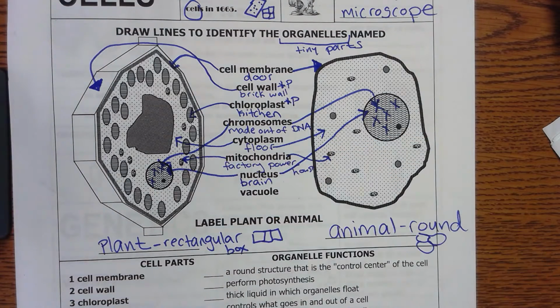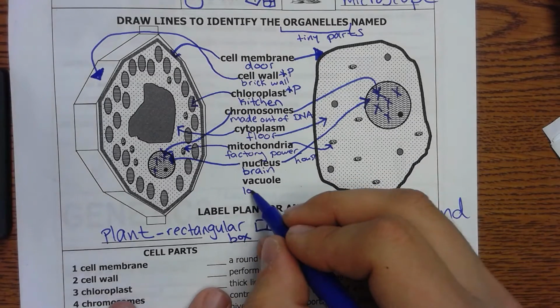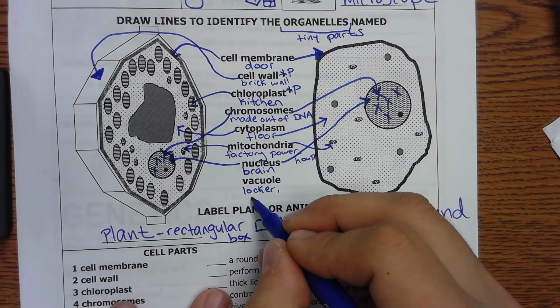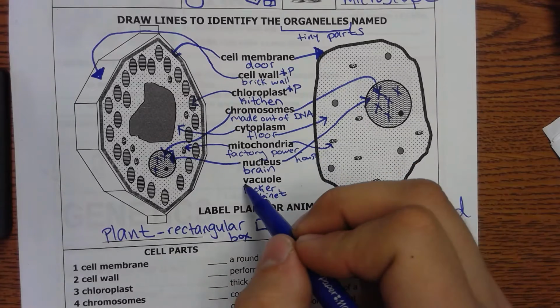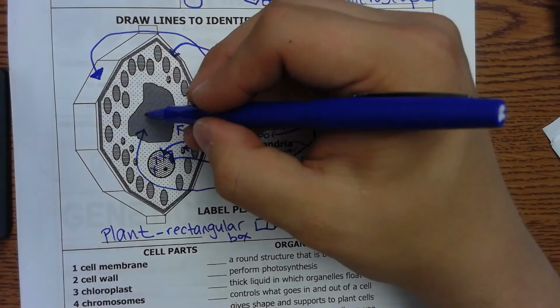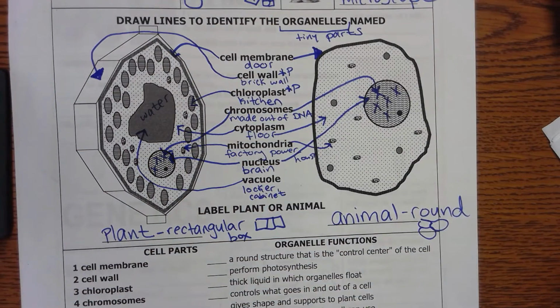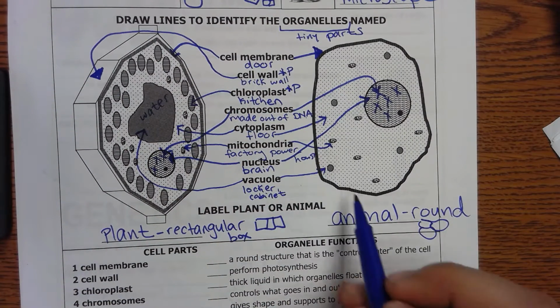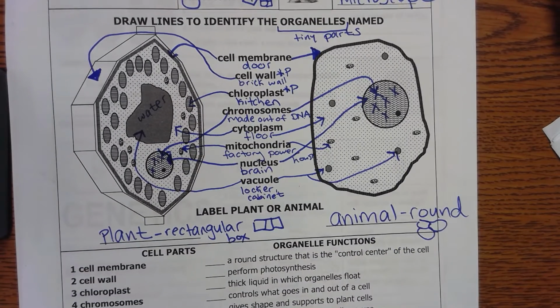Okay, the mitochondria makes energy for the cell. All right, vacuole. Think of a vacuole as like a locker or a cabinet. It's where you store things, where you keep them for later. Plant cells have a large central vacuole, and this is mostly filled with water because, you know, plants need a lot of water. And then animal cells have a lot of little vacuoles that store things like food, water, and waste.